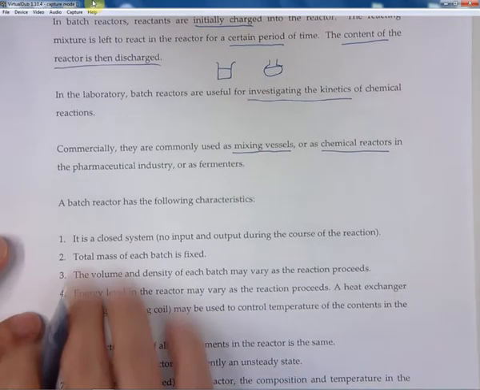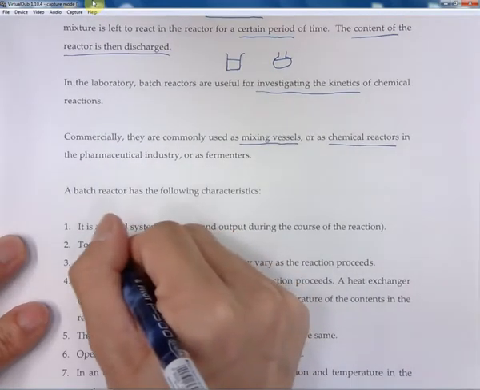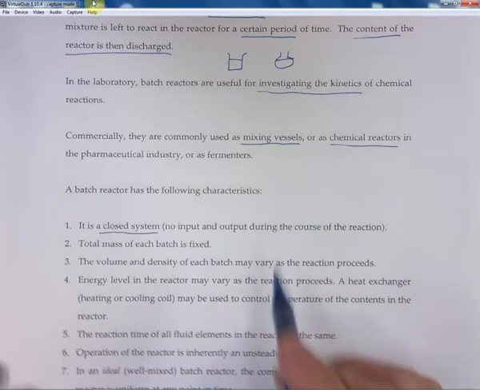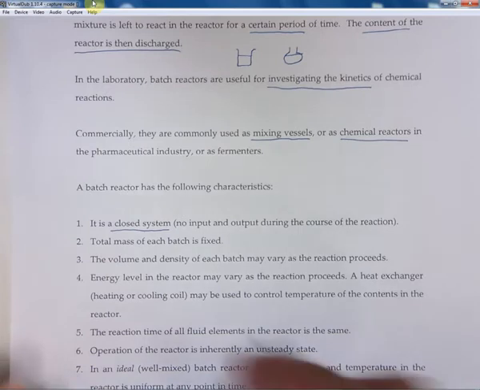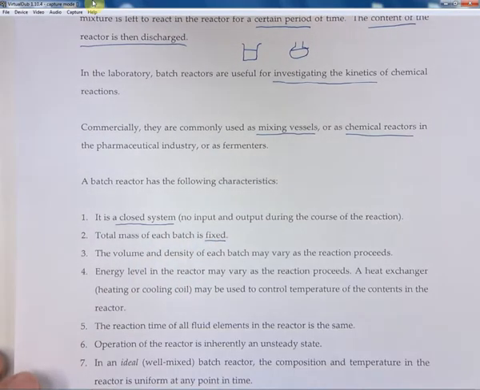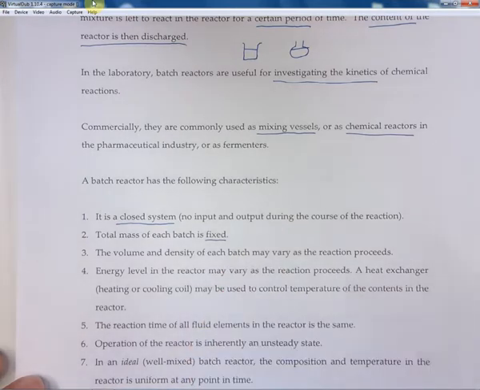So they have the following characteristics. Definitely, it's a closed system. So when you say it's a closed system, it means that there's no input and output during the course of the reaction. So all the reactant, like mentioned earlier, is charged in the reactor at time 0. Until the reaction is finished, then we will discharge all the content. And the total mass of the batch is fixed because there's no input and output during the reaction. So the mass of the reactor will be maintained throughout.